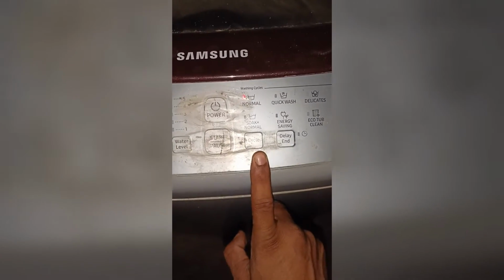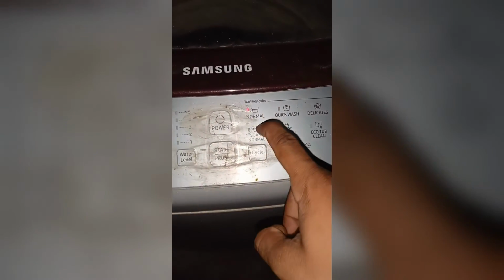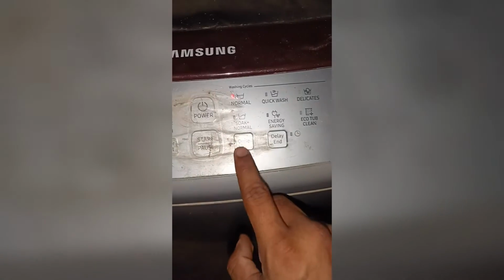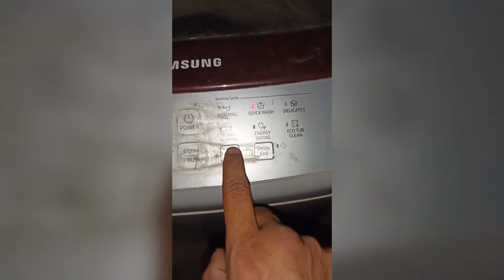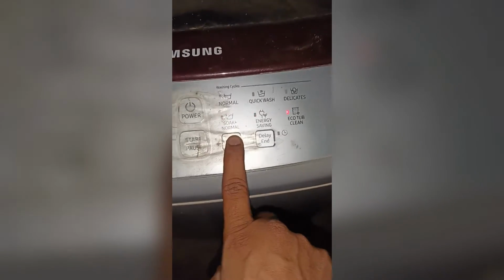After that, now we learn what is the meaning of cycle and how we can change the cycle of the washing machine. So here you will see a cycle button. And there are 6 cycle modes. Right now the default cycle mode is on normal. You can simply click on the cycle button to choose another cycle mode.